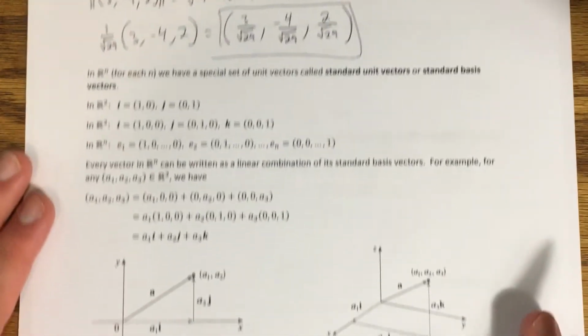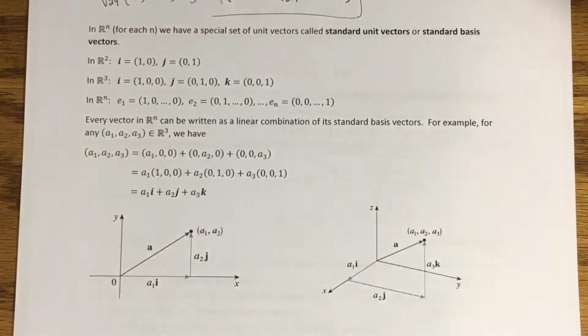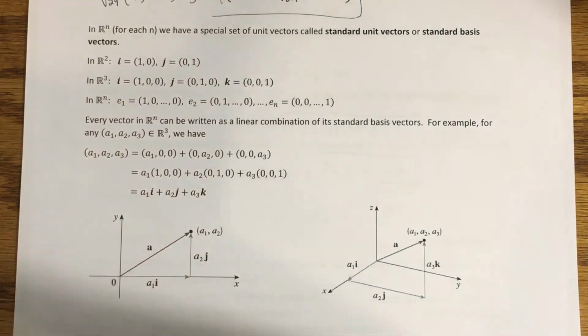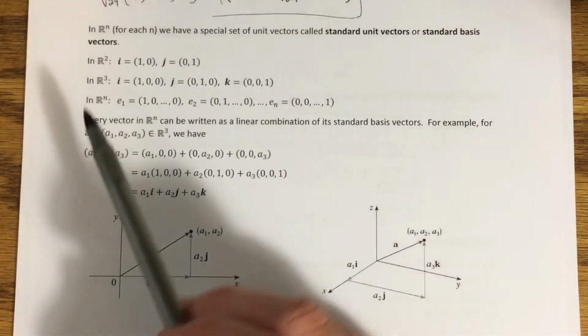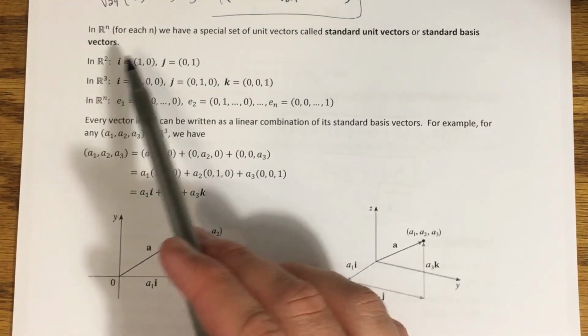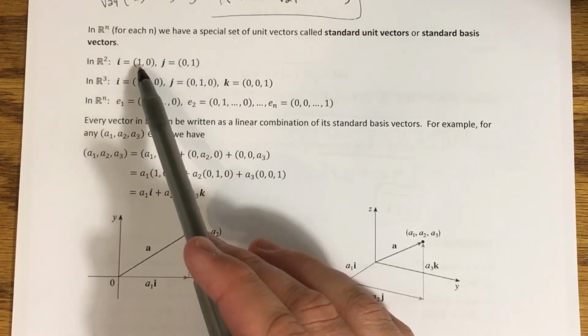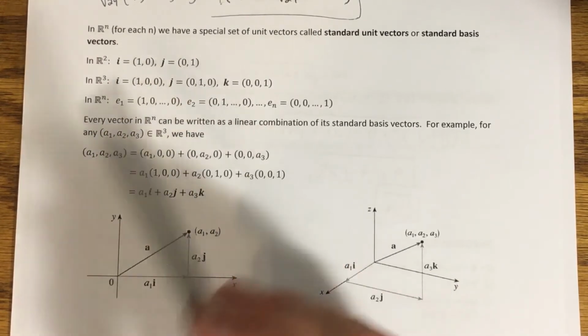Okay. Now, having talked about unit vectors, there are some specific unit vectors in R2, R3, Rn that are so important that we assign them their own names and symbols. So they're what we call the standard unit vectors or standard basis vectors. And we'll talk about that term basis in chapter 4. In R2, we notate those vectors as i and j. And notice i is the vector (1, 0), j is the vector (0, 1).